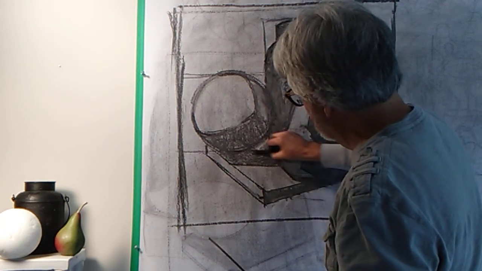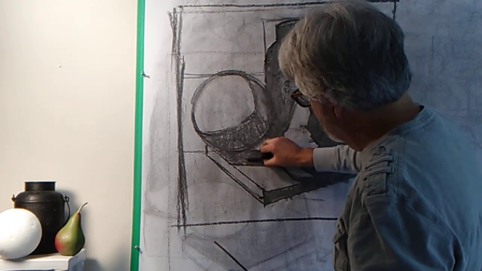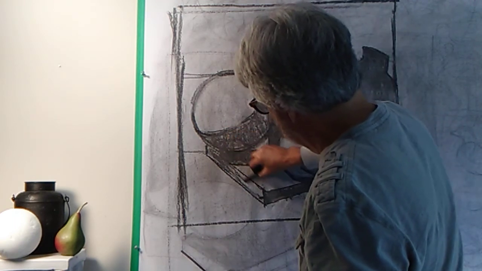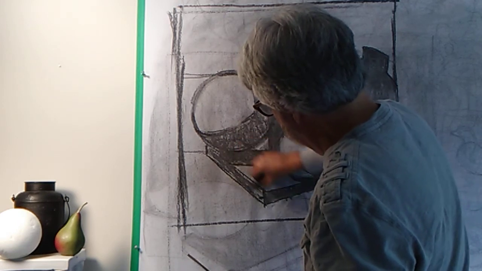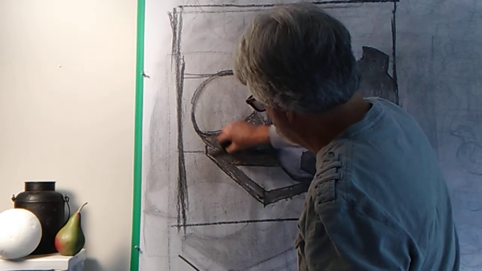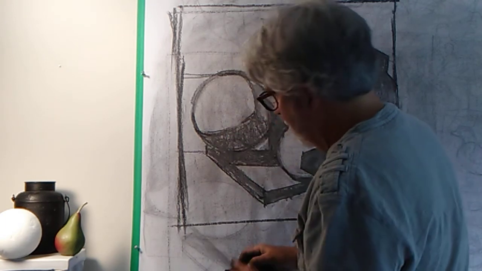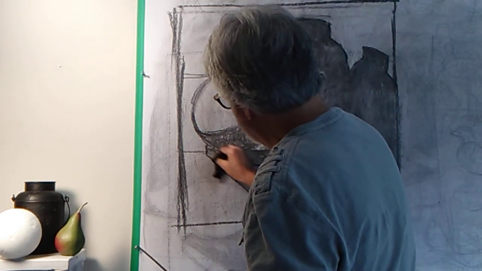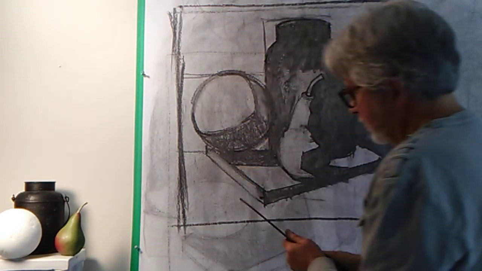So in other words, I'm going to strengthen this. I'm not going to make this black because it's just too much charcoal flying everywhere here. But you get the idea. Yours can be black. Actually, I should really watch what I'm doing because that's light.